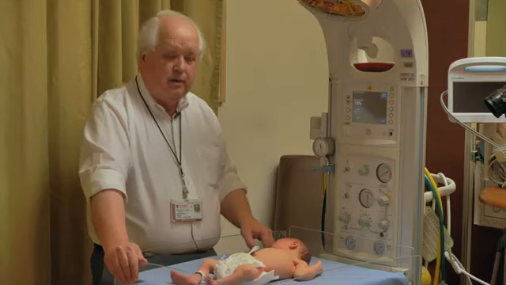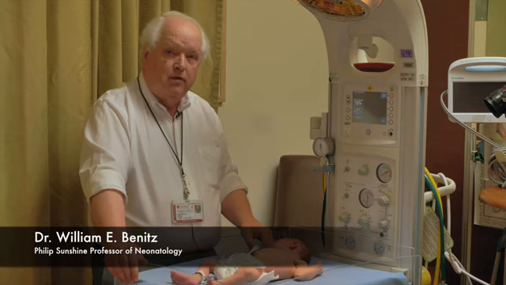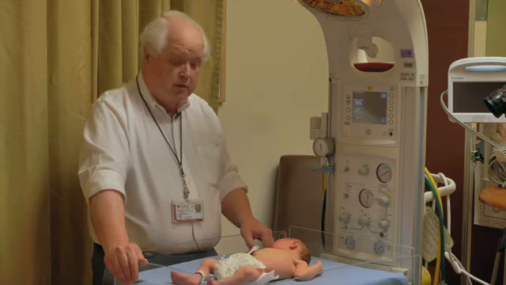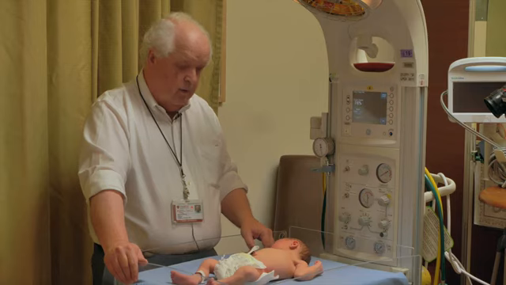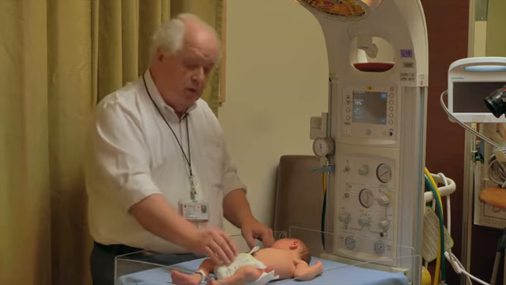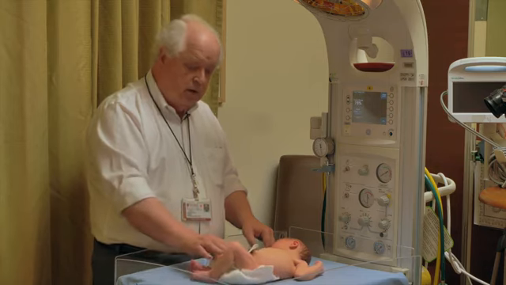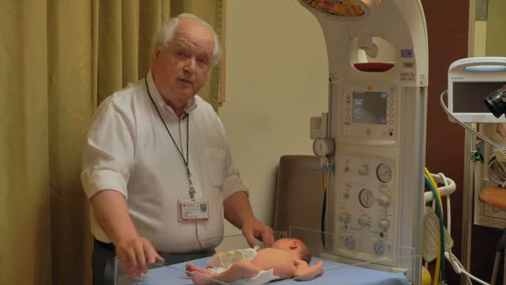Now I'm going to demonstrate the abdominal examination for a newborn baby. Before I begin by actually touching the baby, of course, I would auscultate the abdomen to ascertain the presence of normal bowel sounds, which I will not demonstrate for you at this moment. I would then look at the baby's abdomen, having exposed it by opening the diaper so I can see the abdominal wall in its entirety.